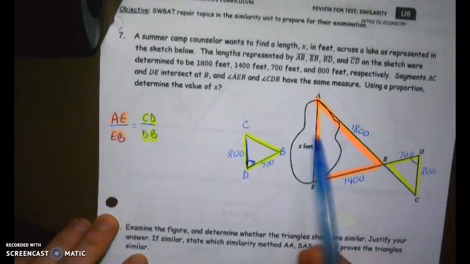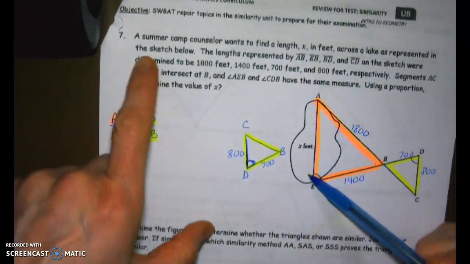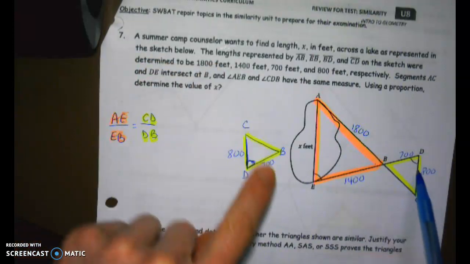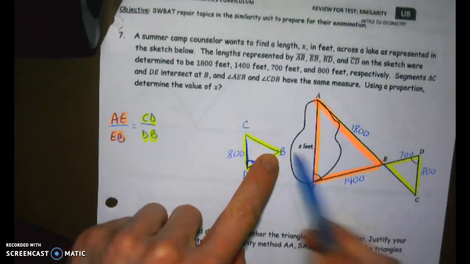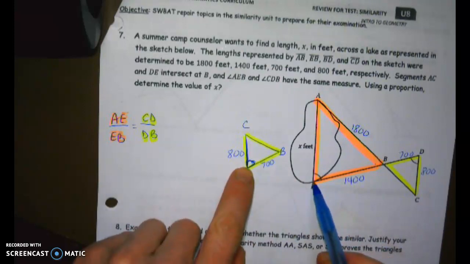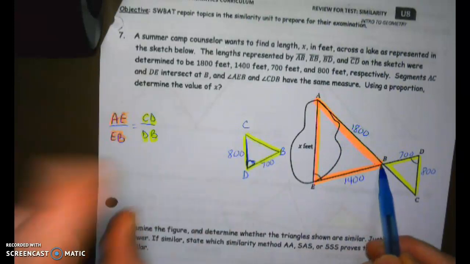All right, so I got us started. It talks about a summer camp counselor who wants to find the length of X, which is the feet across the lake represented in the sketch below. I redrew my triangle so that the corresponding sides are all in the same spot. So angle B is in the same spot. Angle D, which has 1 arc, is equal to angle E, which has 1 arc, which means angle C should be up here. So now these are the corresponding sides in the same spot.